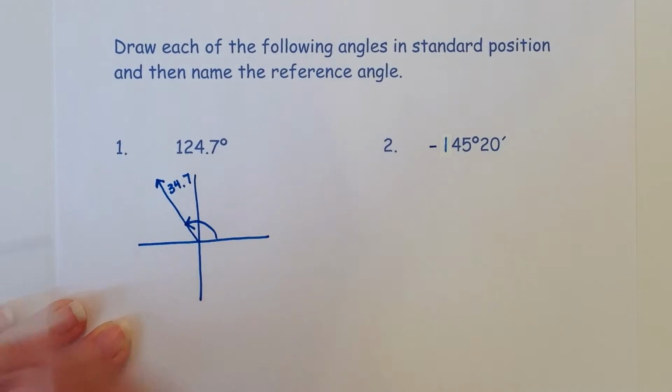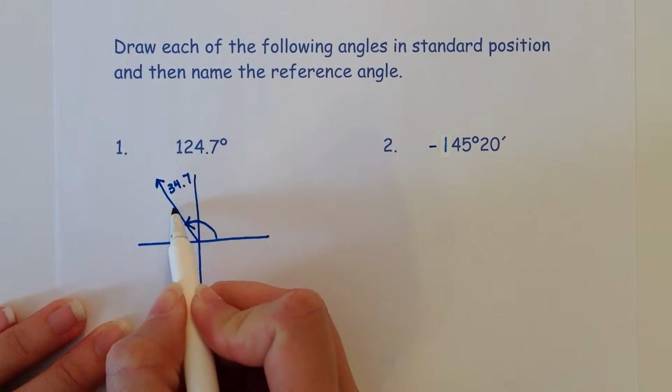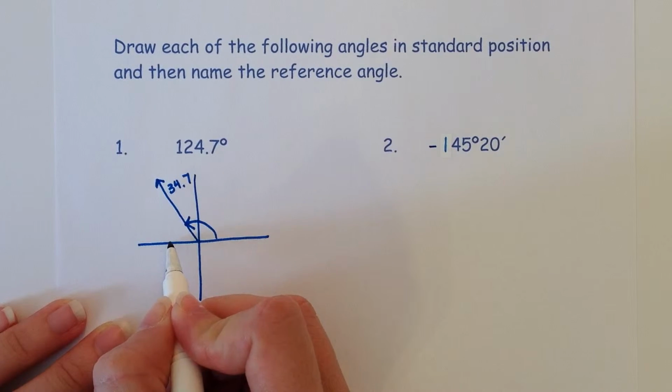Now, based on the definition that I showed you just a second ago about reference angle, it says that it's the positive acute angle that's between the terminal side of the angle and the x-axis. So this line that I've drawn in is your terminal side. So you're wanting the angle that's between the terminal side and the x-axis.